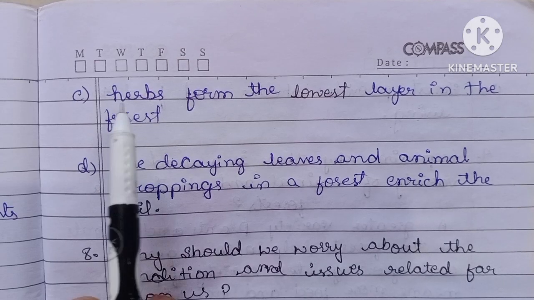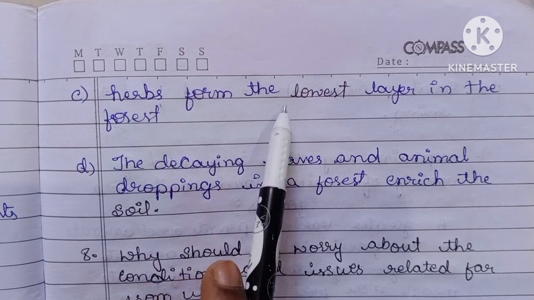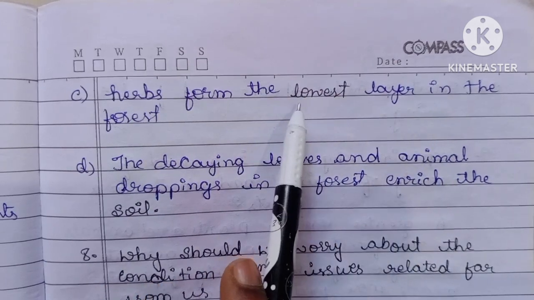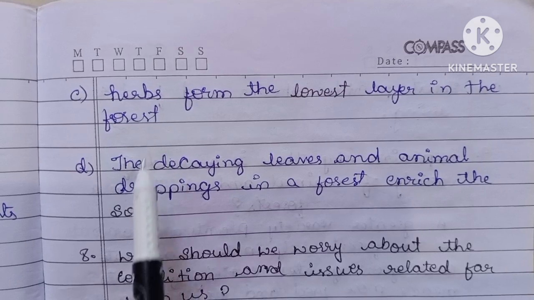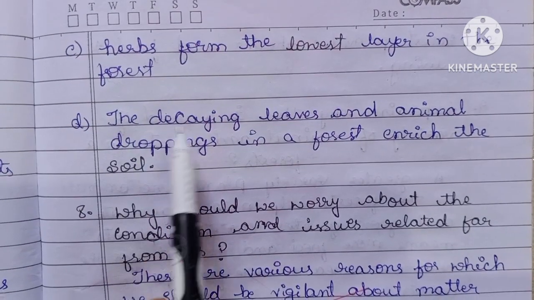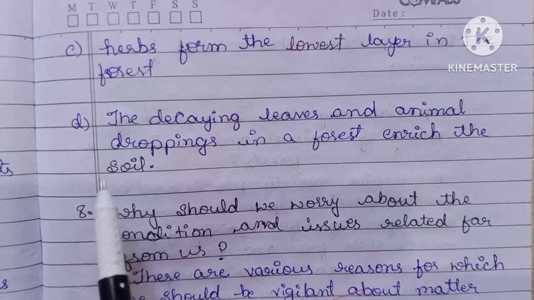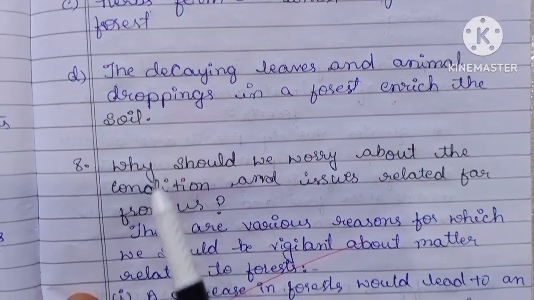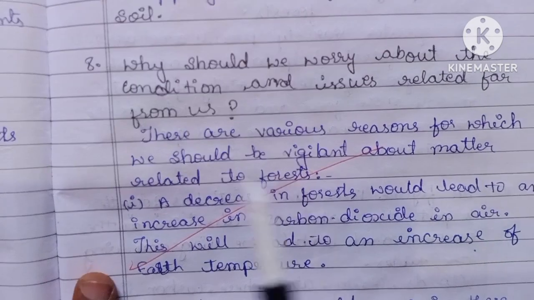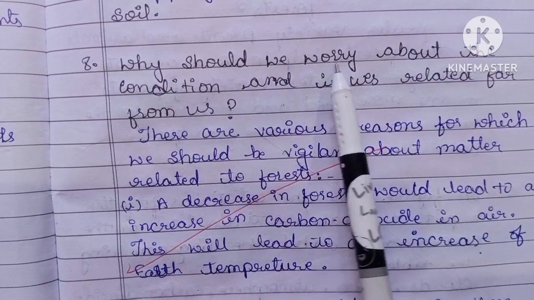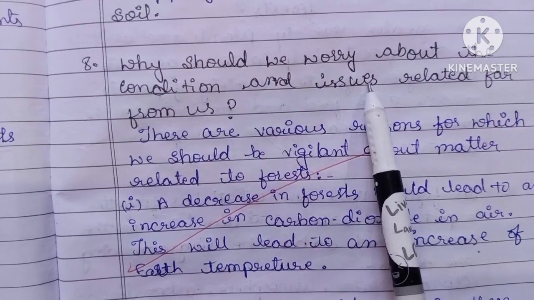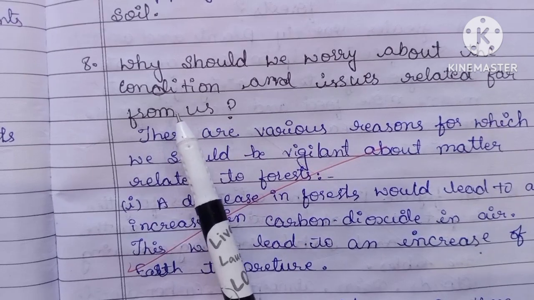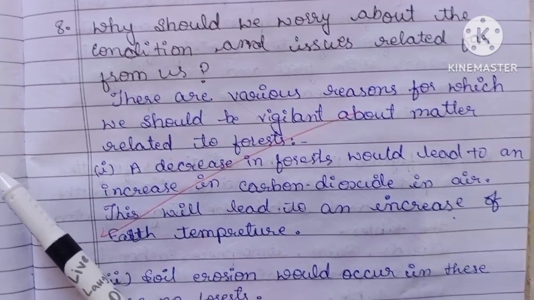C part says herbs form the lowest layer. The answer is lowest layer in the forest. The decaying leaves and animals' droppings in a forest enrich the soil. Eighth question: why should we worry about the condition and issues related to forests, far from us?